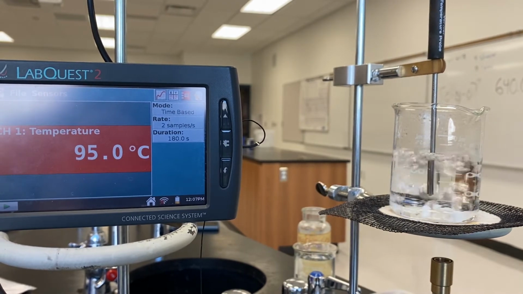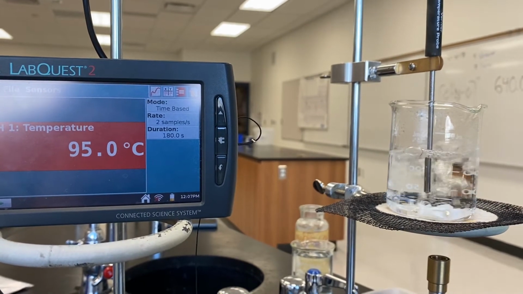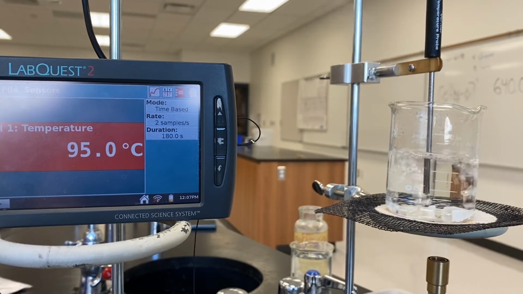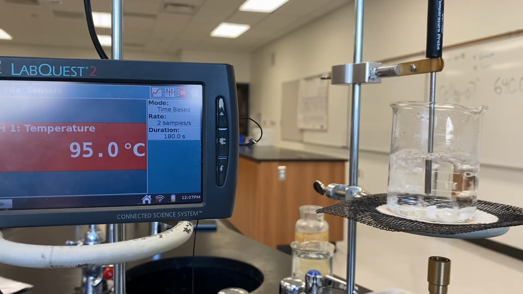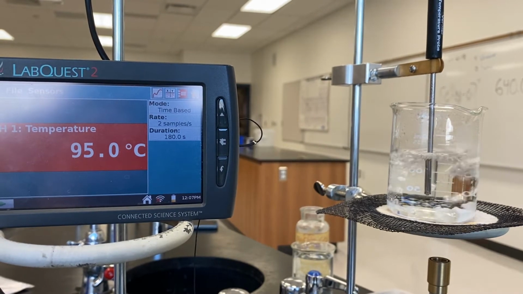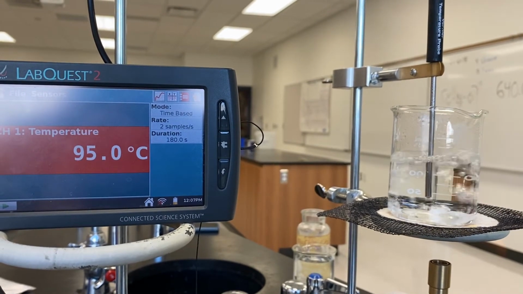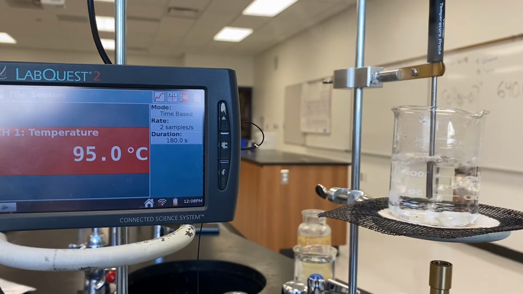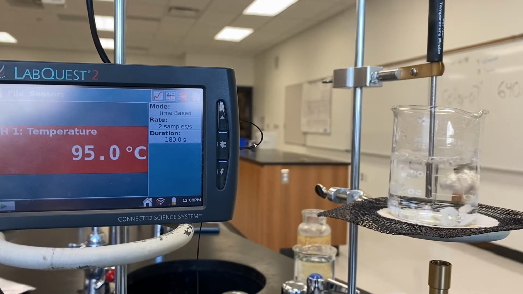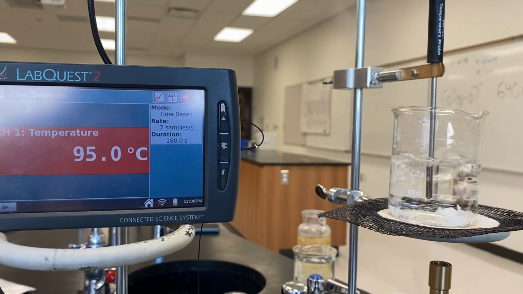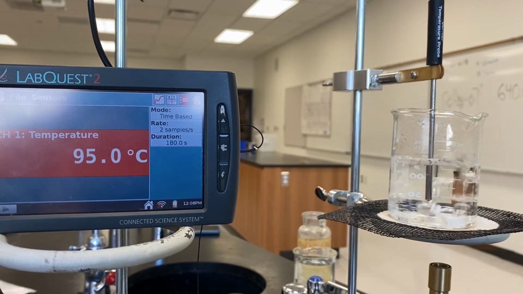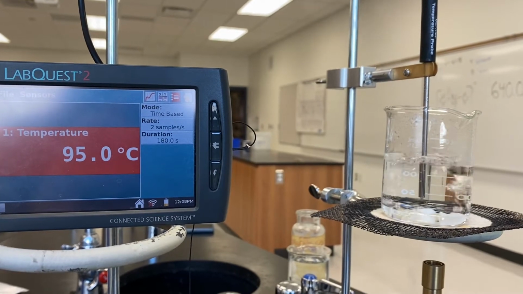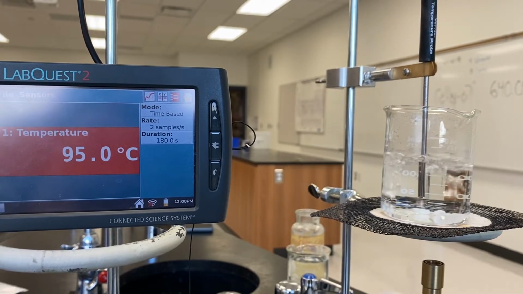And 95. Give this about another 30 seconds, and if it continues to maintain at 95.0, we'll call that boiling.